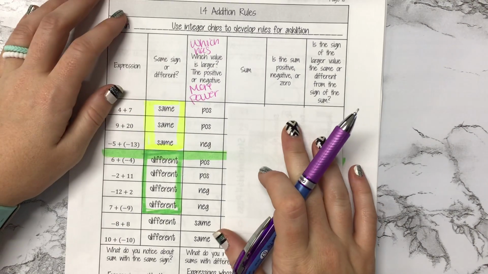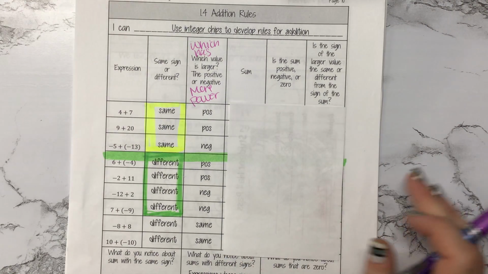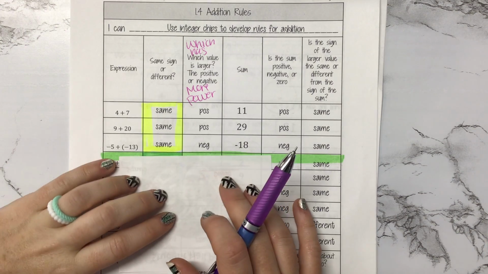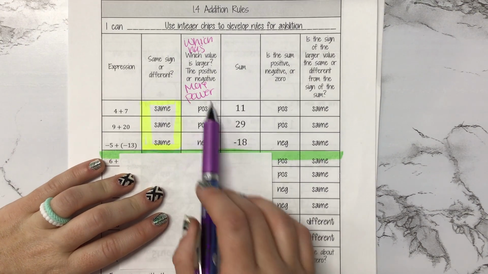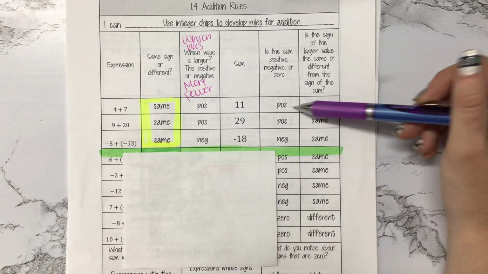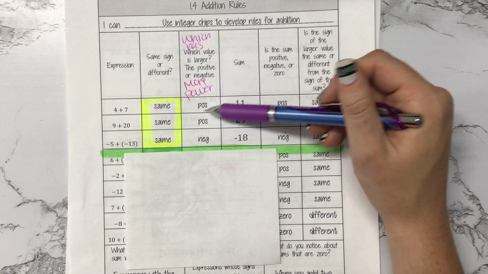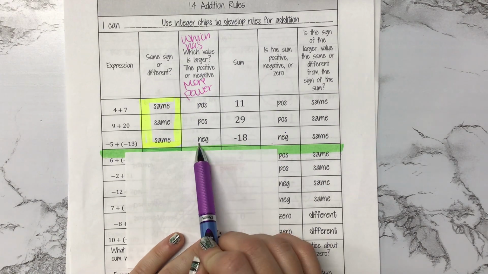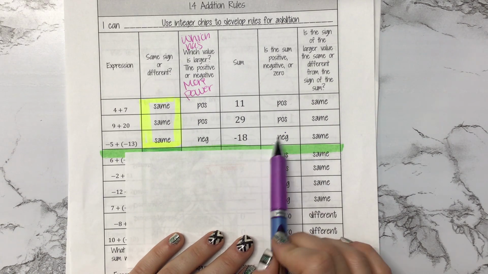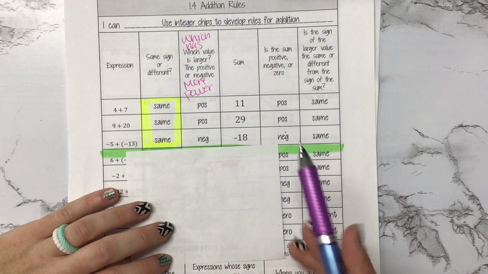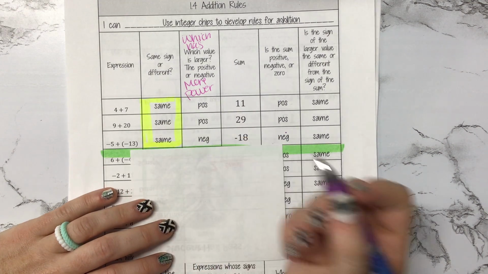All right, here we go. So, when they had the same sign, whichever one had more power, the answer had that same sign. So if positives had more power, the answer was positive. Right? They didn't change.